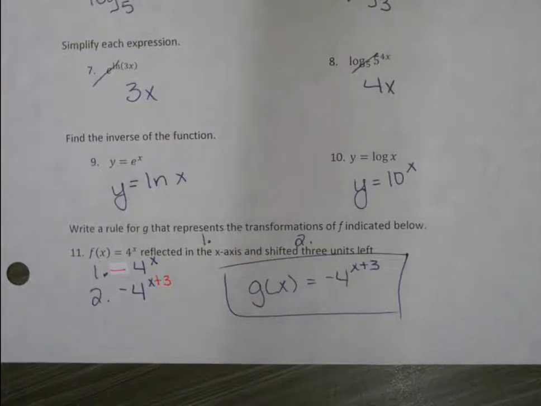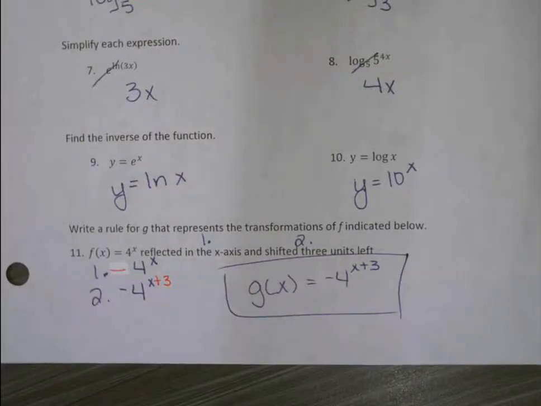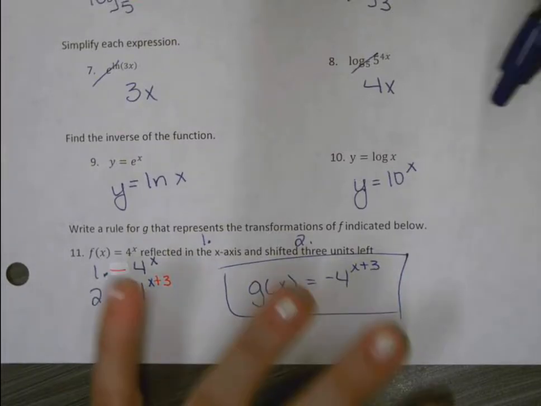How'd I get what? Yeah, the x-axis is the negative, and the 3 units left is the plus 3 in the exponent. Yes. Well, if it's left or right, it's the exponent. If it's... yeah, it's outside. Can I move on to number 12? Mm-hmm. Okay.